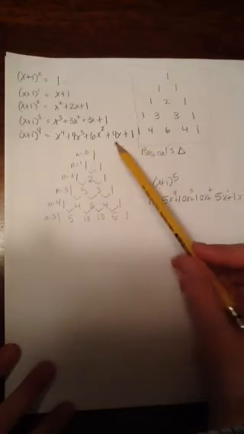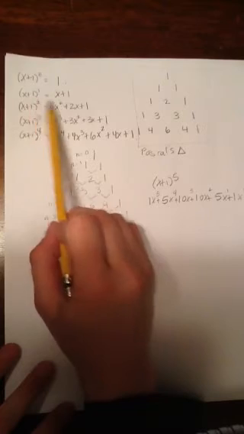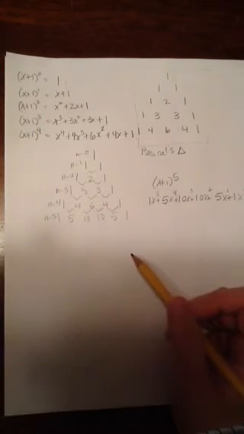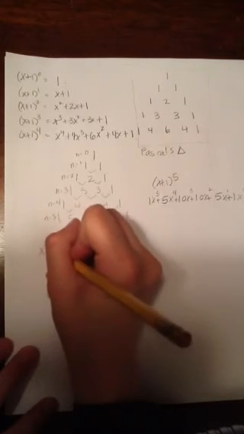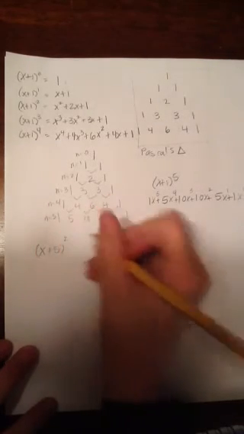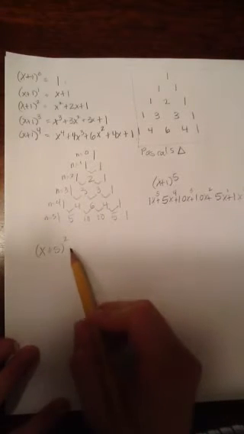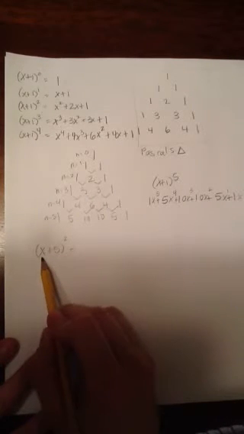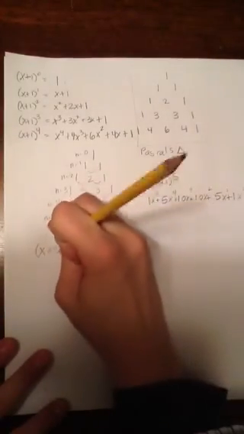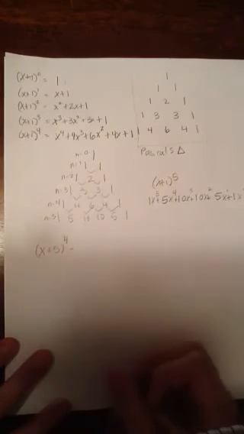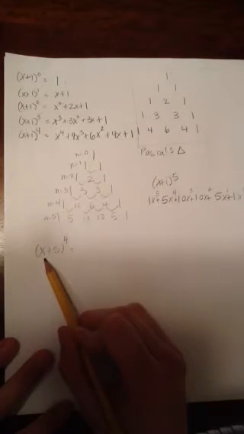Okay, so we can use Pascal's triangle and this pattern that we found to raise things to higher powers. So we can use this to our advantage. Now, if I wanted to do x plus 5 squared, let's do to the 4th, sorry. x plus 5 to the 4th.